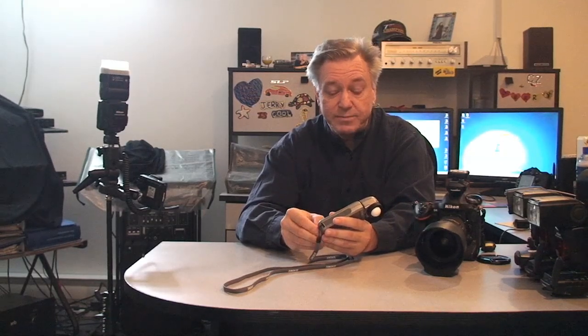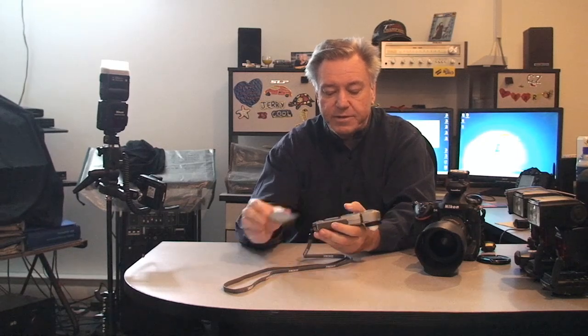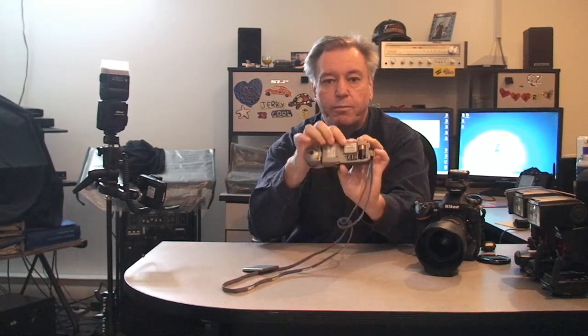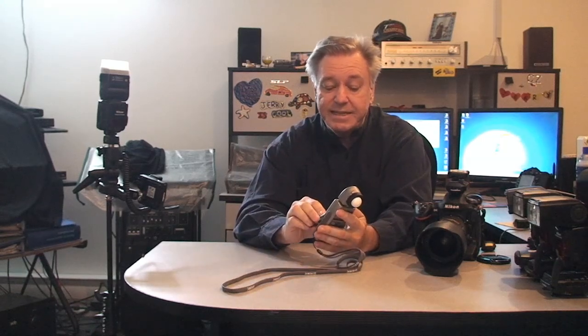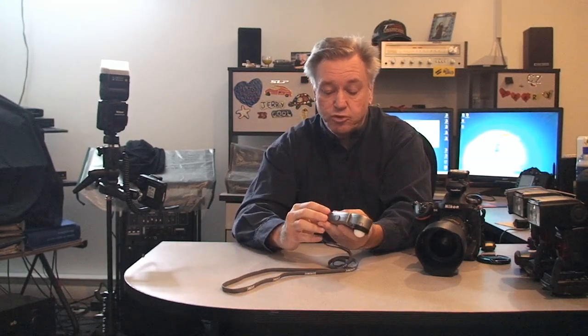The third option is we can use an R32 CTL transmitter. These are a little bit different, and it just pops right in here. It has the ability to transmit on both ControlTL and standard channels.